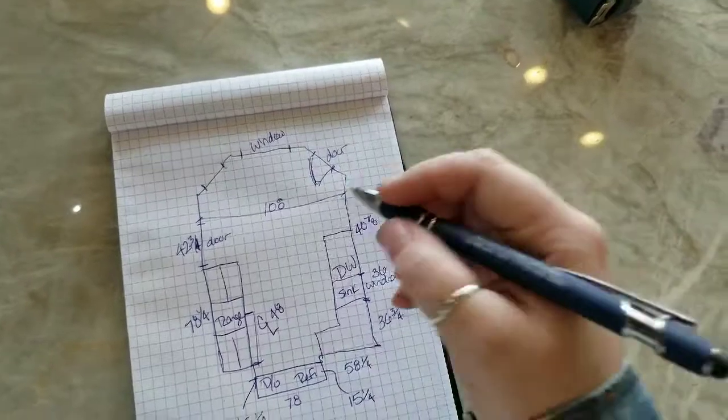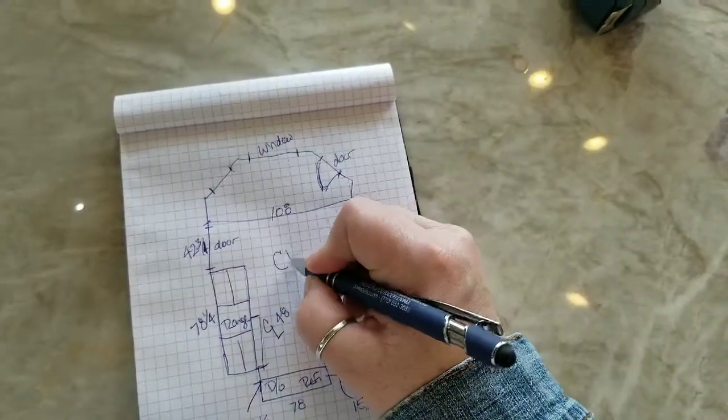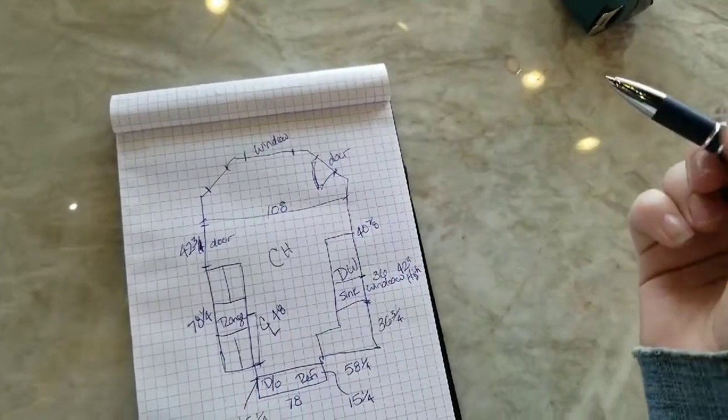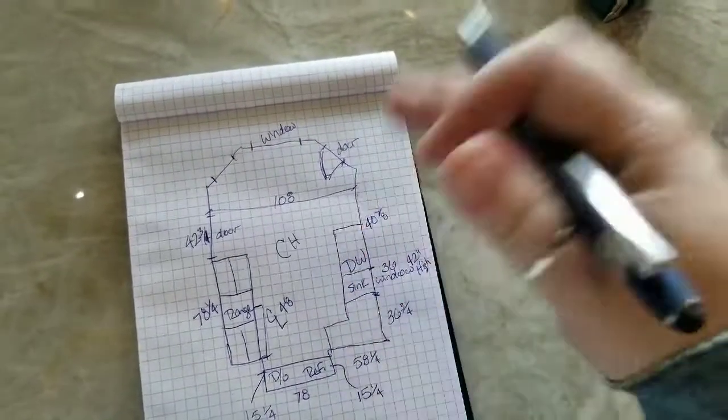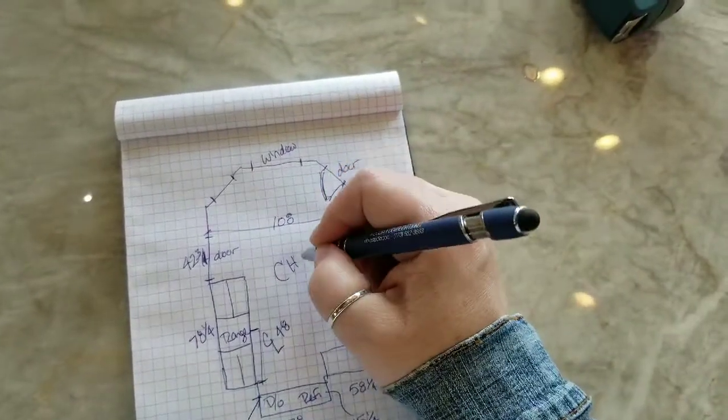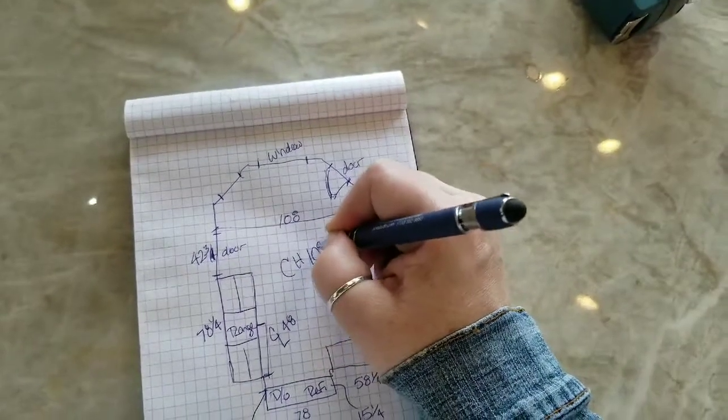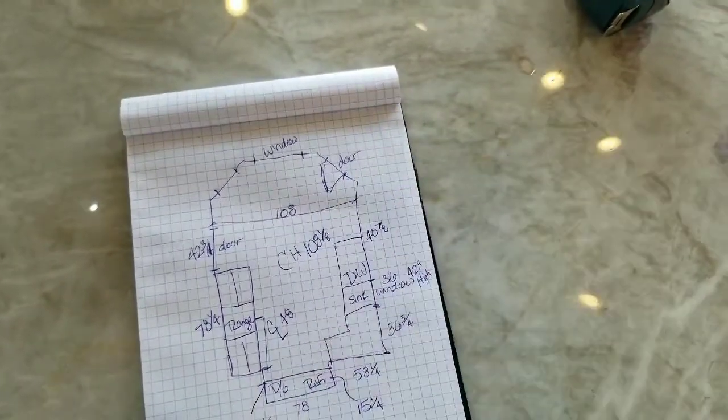And then last but not least, just go ahead and measure your ceiling height. That is something that's going to help us with how tall to make your cabinets, to see if they're going to the ceiling. So go ahead and measure that and see exactly how tall that space is.